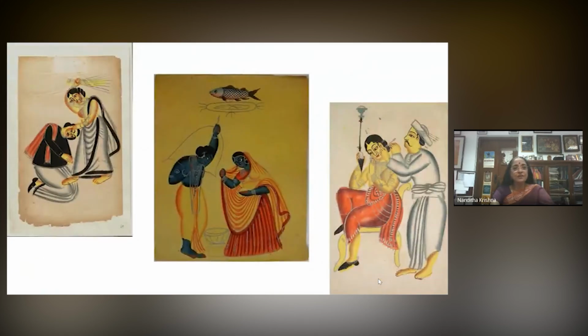Look at this one. First one, a woman is beating her husband with a broom. The middle one is, of course, the story of the Swayamvara of Draupadi, when Arjuna is firing his arrow into the moving fish. And on the right, you have a barber cleaning the ear of a woman.